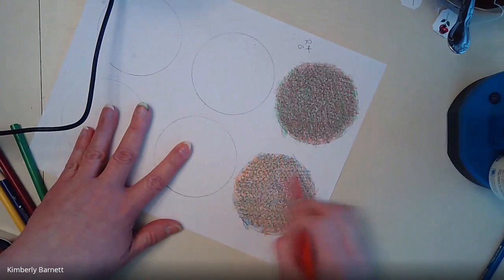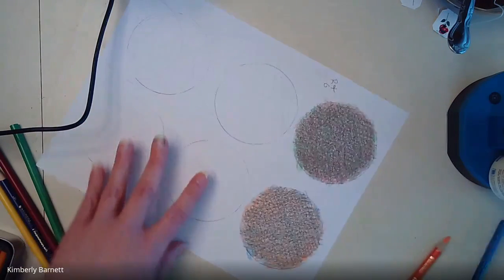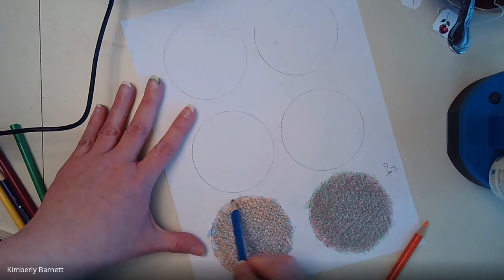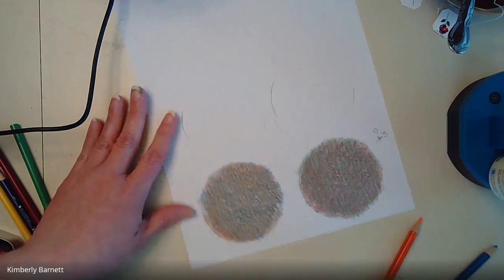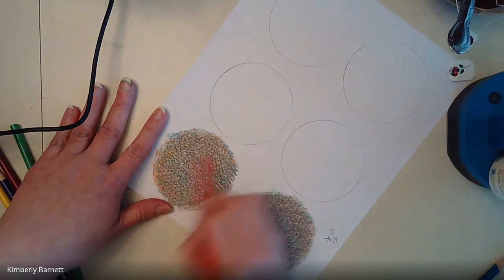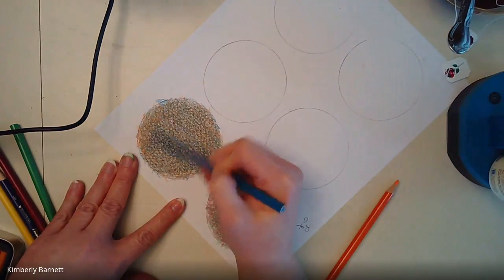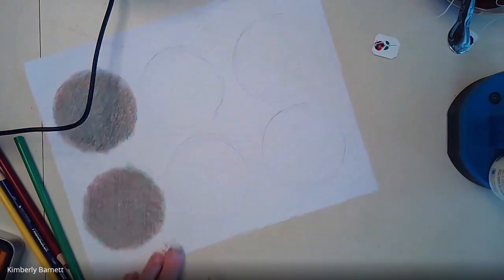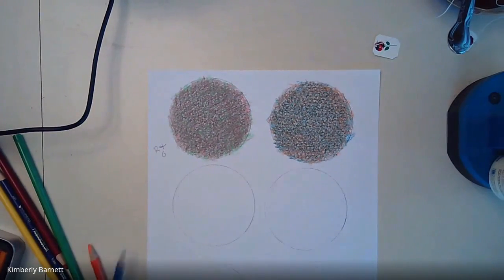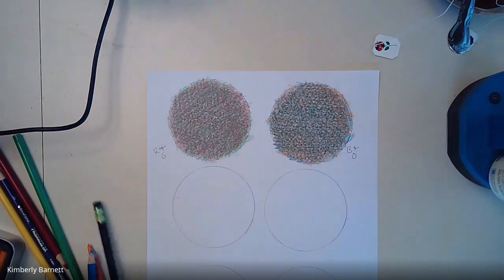And keep on layering until, again, I start to get that neutral color, that brown, gray color showing up, to create my neutrals. Okay. And then again, label it. This is my blue and orange mix.